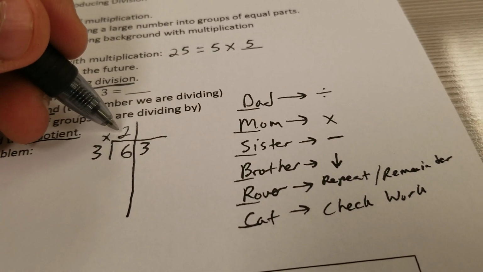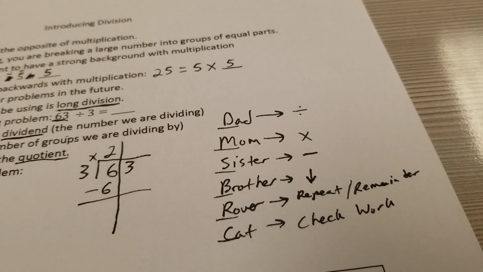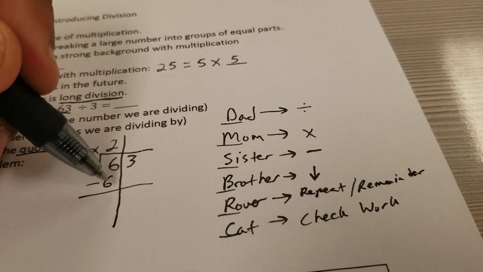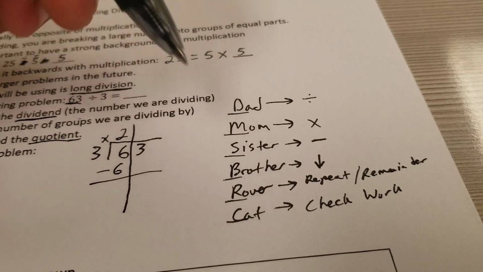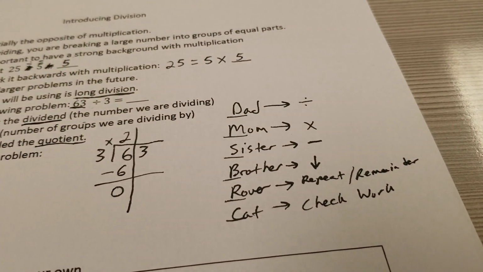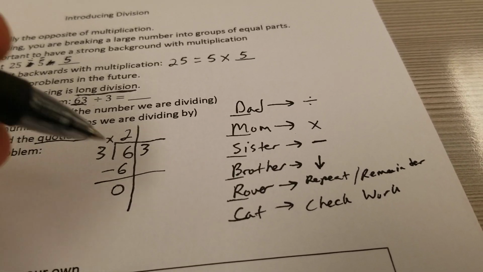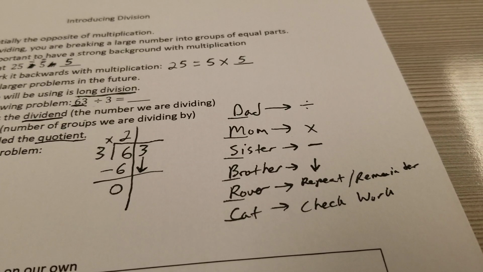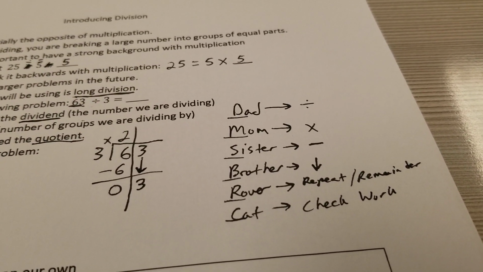Now I'm doing Mom multiply. Well, I just mentioned 2 times 3 is 6. So now that I'm at Mom multiply and I just did it, now I'm at sister subtract. So 6 minus 6 is 0. Now I have the next step, which is brother, which is bring down. So I'm going to bring down the 3. That's the next number in the second column.